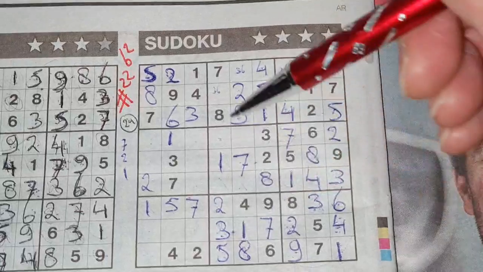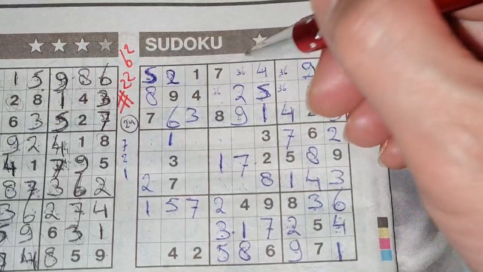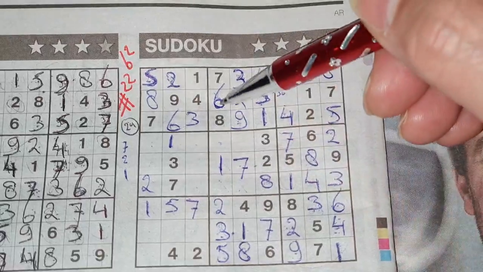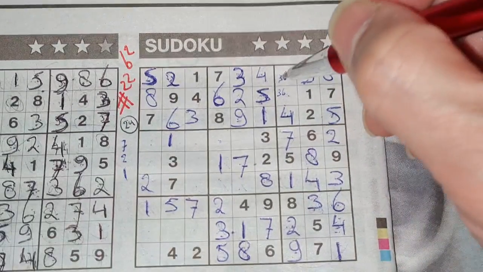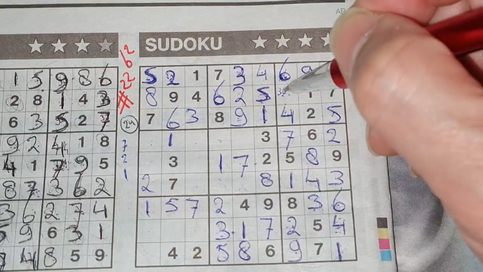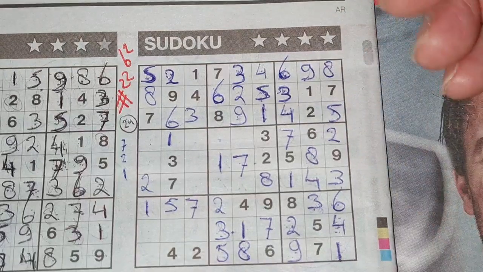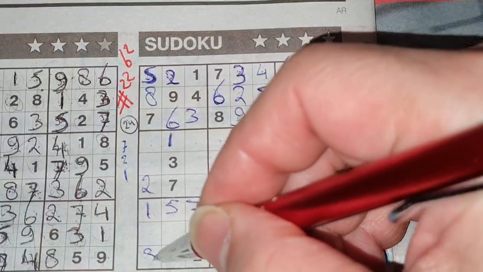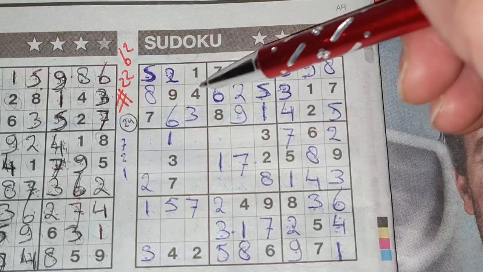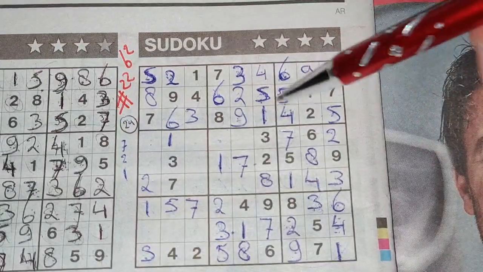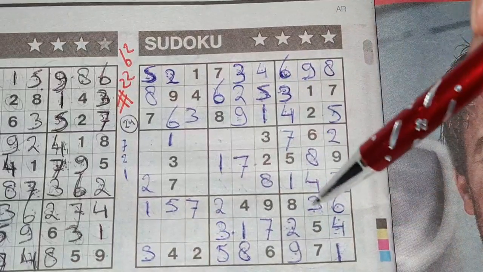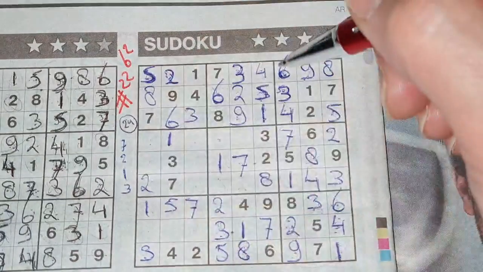Now we have a 3 here, so this can't be 3 anymore. This should be a 3 and this should be a 6. Now we have a 6 there, so this can't be 6 anymore. This should be a 6 and this should be a 3. 1 number left in this row for the number 3. And all the 3s are used. I can see digit number 4, number 3.